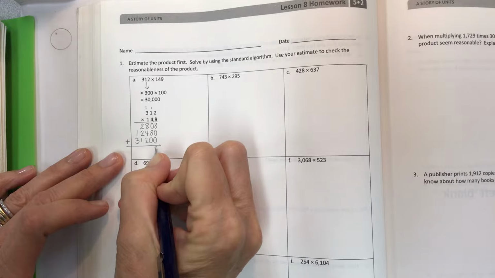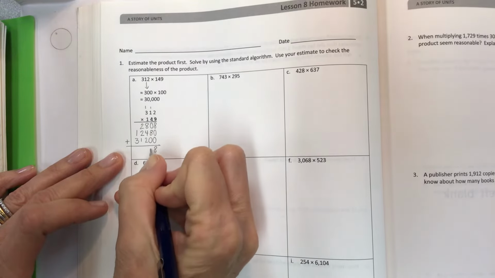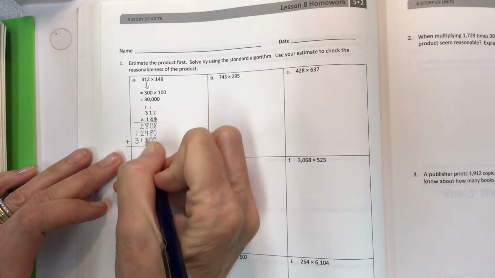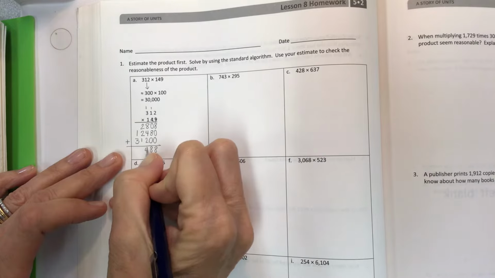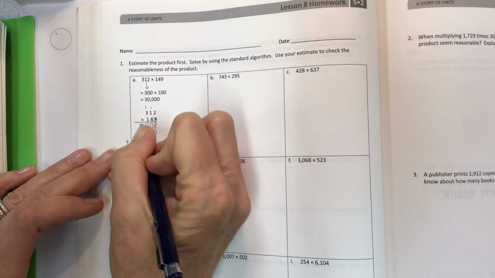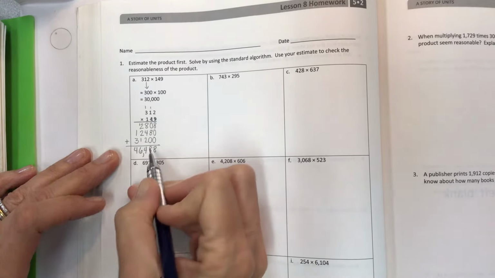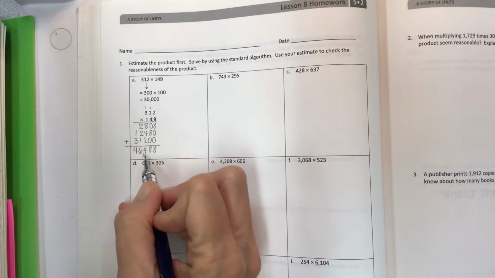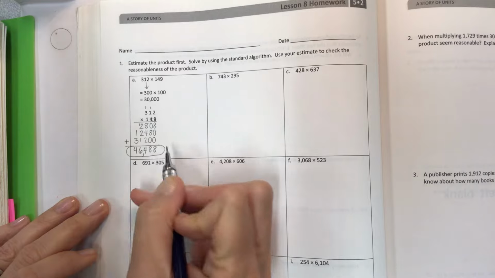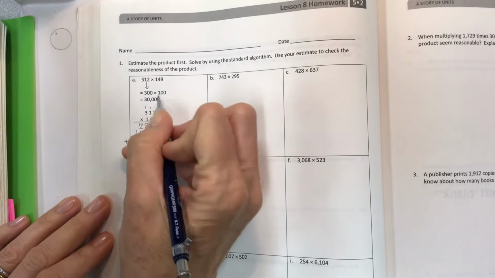8 and zeros, 8 and zeros. 8 and 2 make 10 plus 4 is 14. Carry that 1, 2, 4, 5, 6. And then 3 and 1 is 4. And so when you look at your 46,488, you want to be close to 30,000.